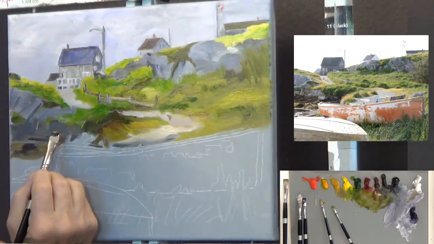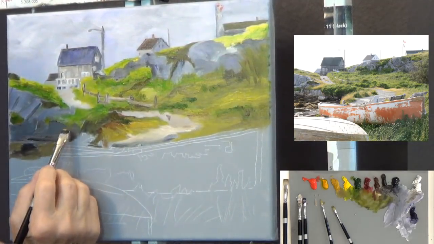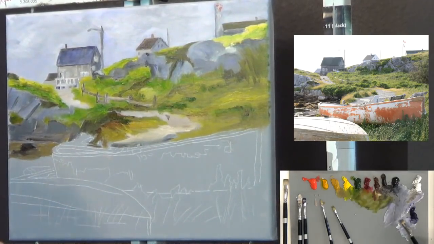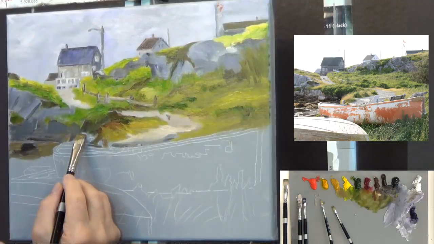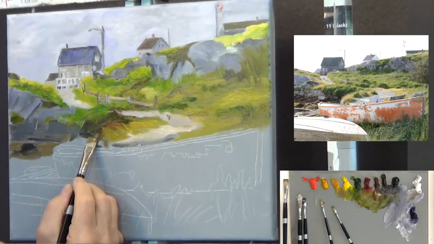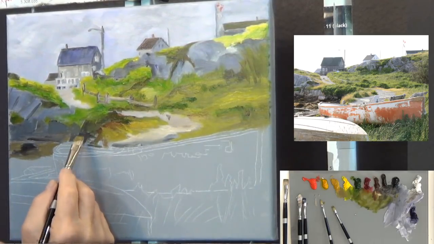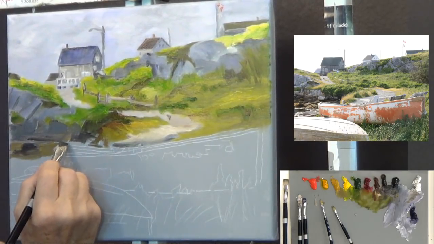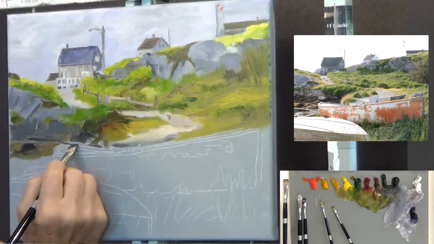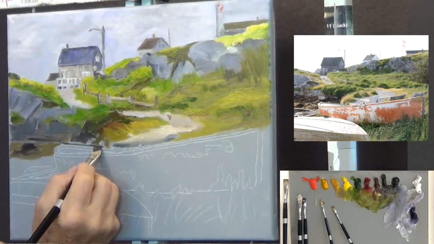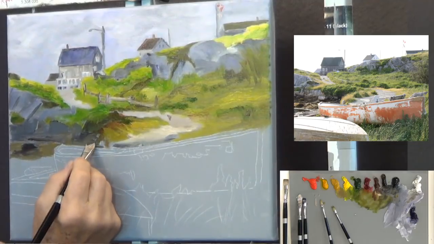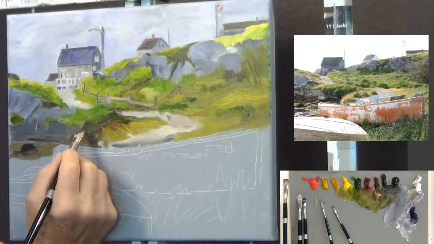So I'm going to leave that and see if I can get a little bit more of that finished off. Darker, darker. Top of this boat goes right here. So let's paint the top of that boat so you can see it. Okay, there we go.